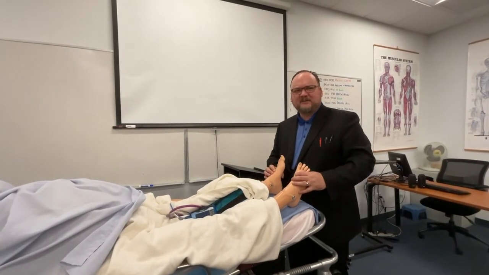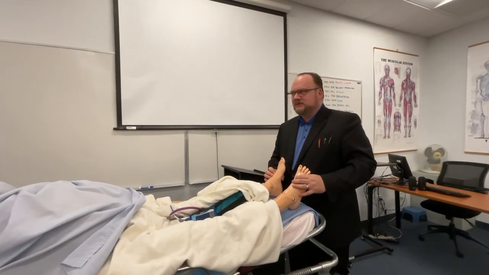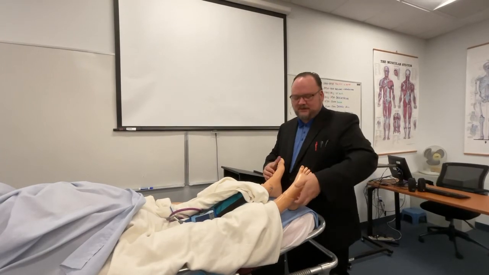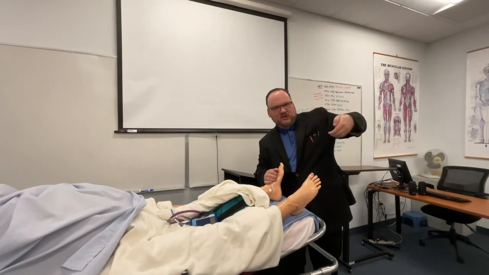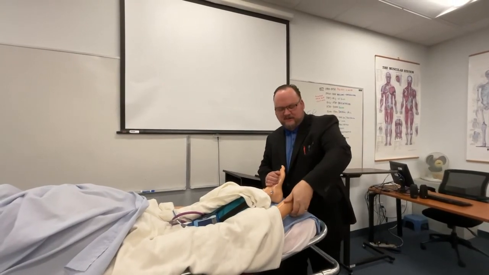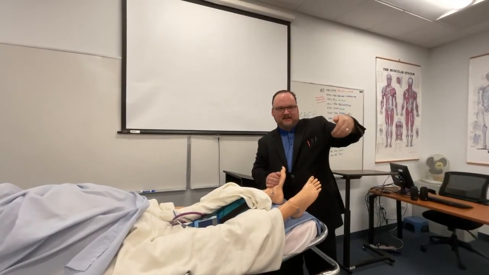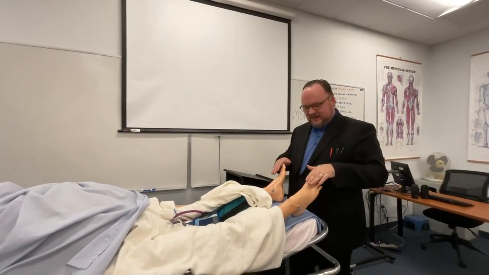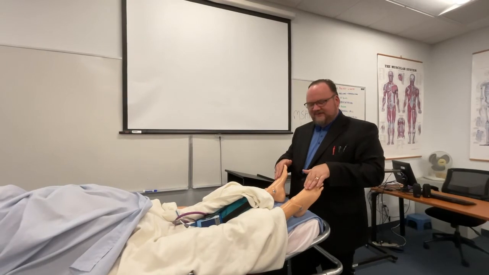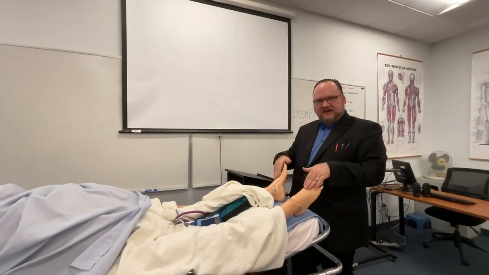If you have any problems finding those, hook your fingers around like you're trying to hook under the ankle, the malleolus. Just hook it underneath, and you should be able to find it. Dorsalis pedis, just start off with three fingers going all across the top of the foot.